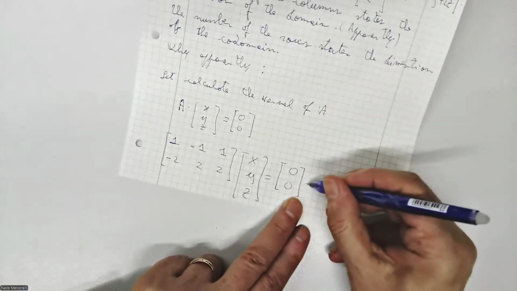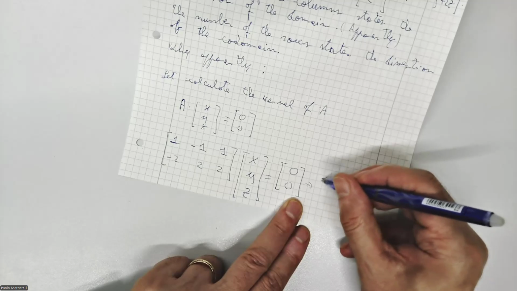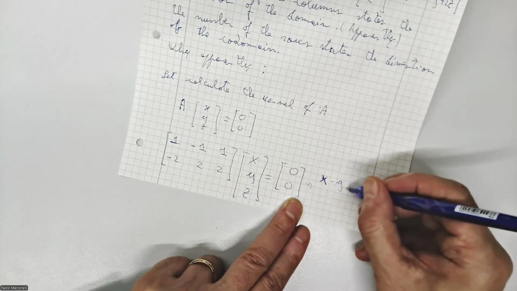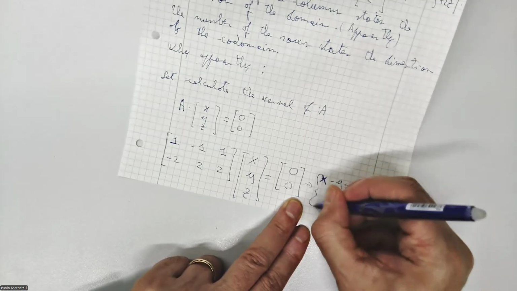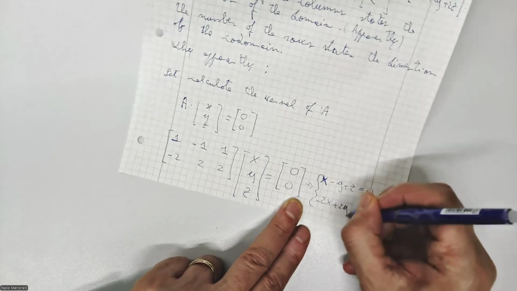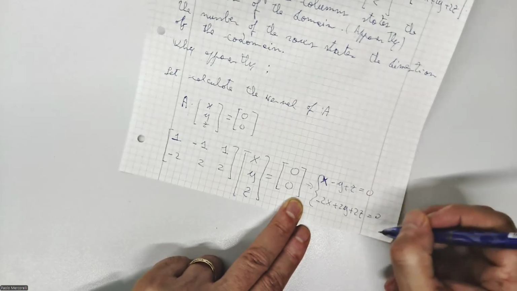Let me write it. x minus y plus z equals 0, minus 2x plus 2y plus 2z equals 0.